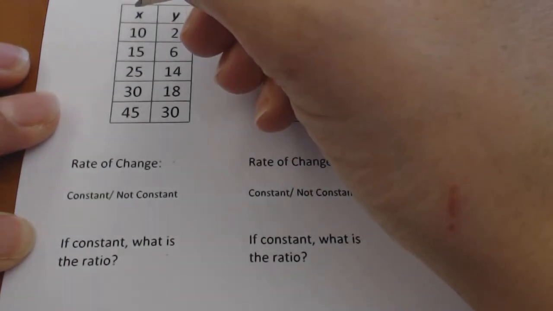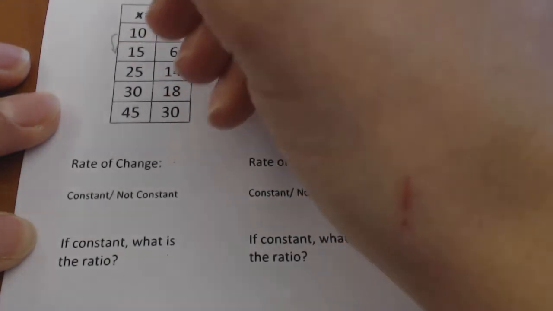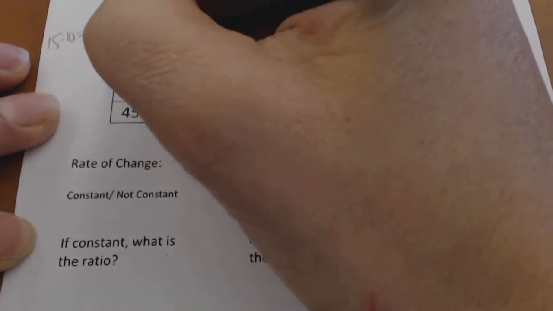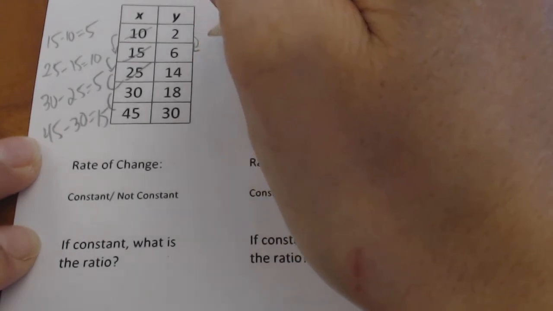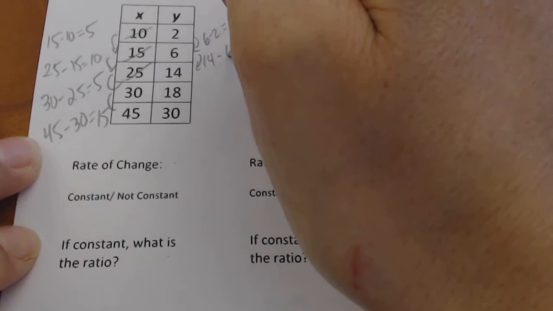So for each one of these, you're going to have to do our subtraction just like we did. So from 10 to 15, 15 minus 10 is 5. That's out. 15 to 25, 25 minus 15 is 10. That's out. 30 minus 25, 5. That's out. And then the last one, 45 minus 30 is 15. And you do the same for the y's. 6 minus 2 is 4. 14 minus 6 is 8.